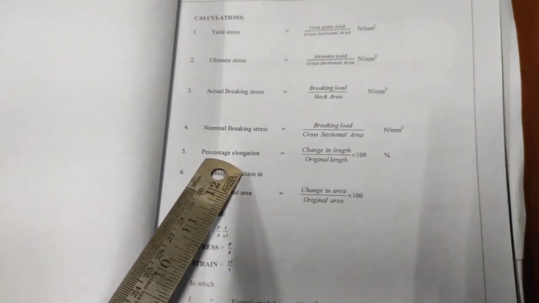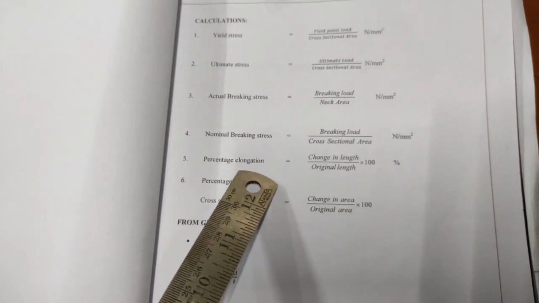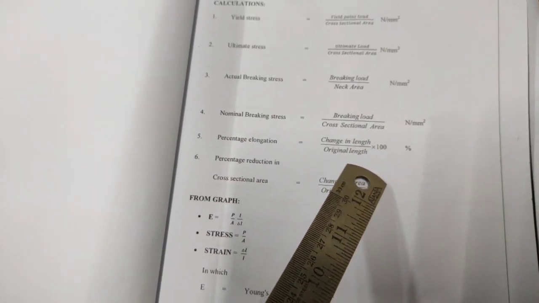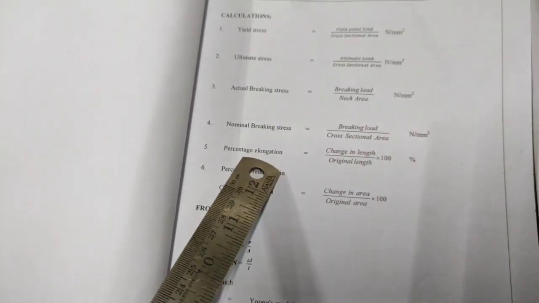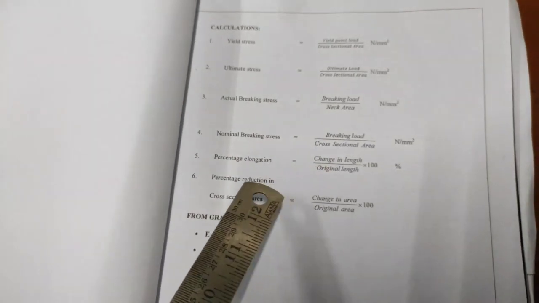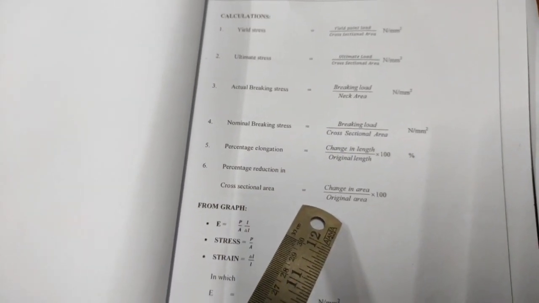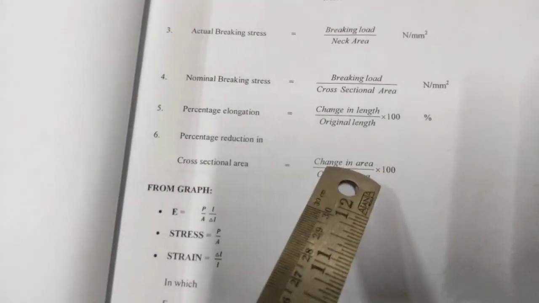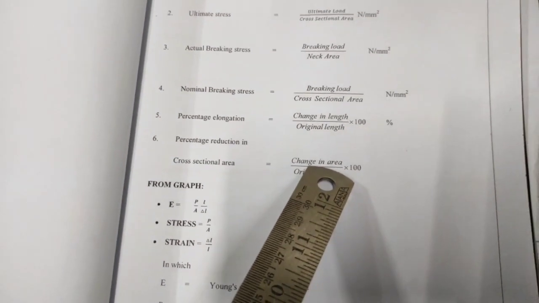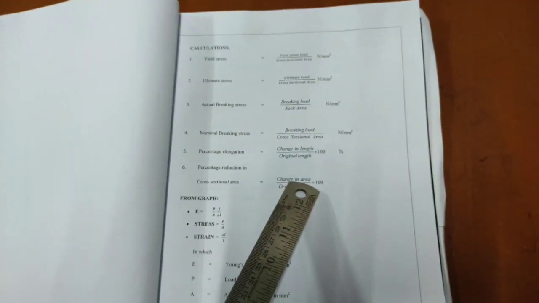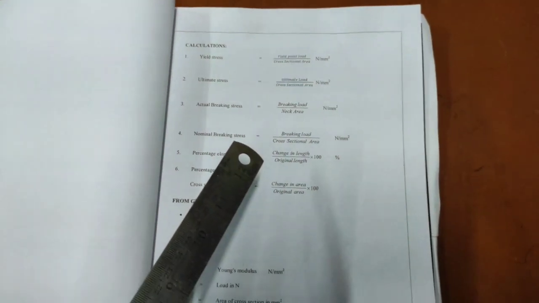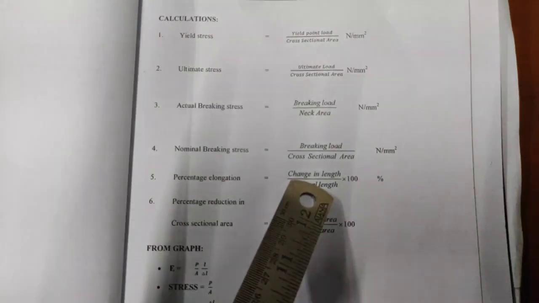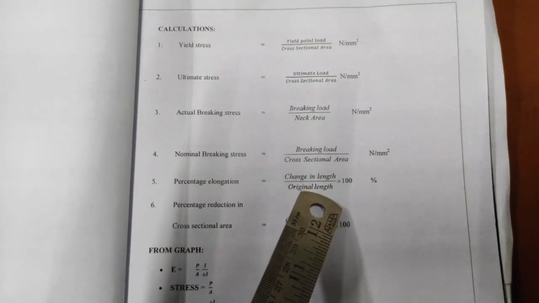And next comes the percentage elongation. Percentage elongation is the total elongation in percentage, that is change in length divided by the original length times 100. In the same way, how much is the total reduction in the area? Percentage reduction in the cross-sectional area is change in area divided by the original area. Here the change in area refers to the original area minus the neck area. Change in length refers to the final gauge length minus the original length.